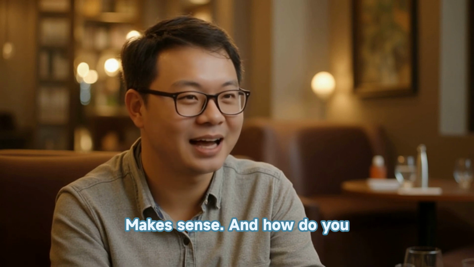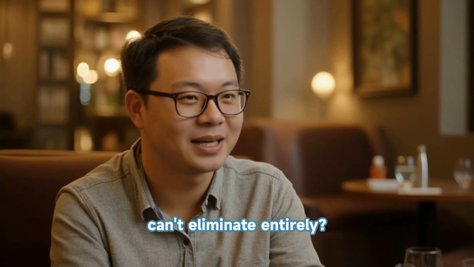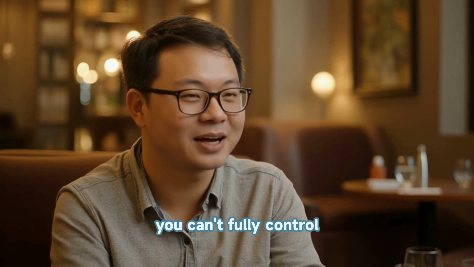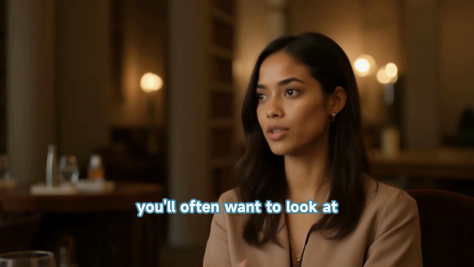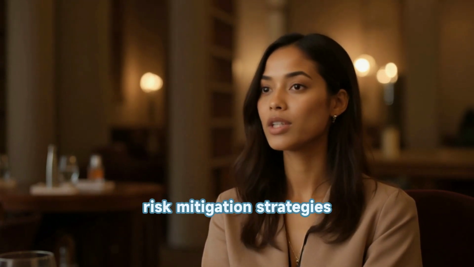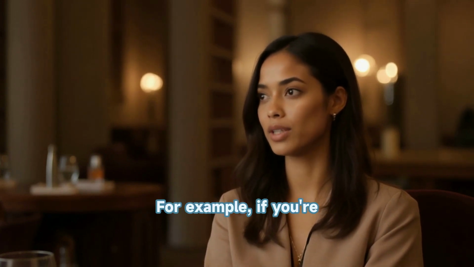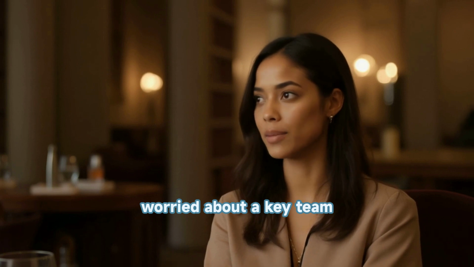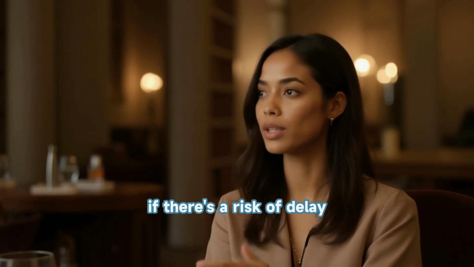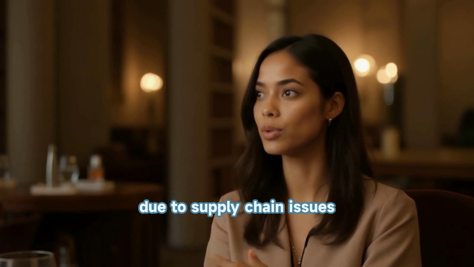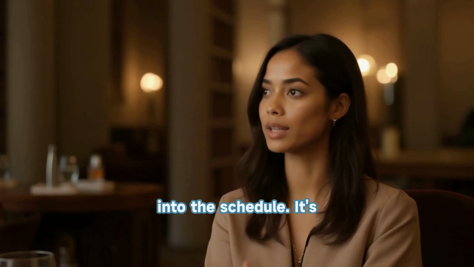Makes sense. And how do you handle the ones that you can't eliminate entirely? There are always risks that you can't fully control, right? Absolutely. In those cases, you'll often want to look at risk mitigation strategies like contingency planning. For example, if you're worried about a key team member leaving, you can have a backup plan in place. Or if there's a risk of delay due to supply chain issues, you might build buffer time into the schedule.